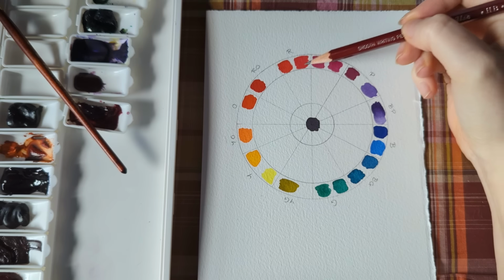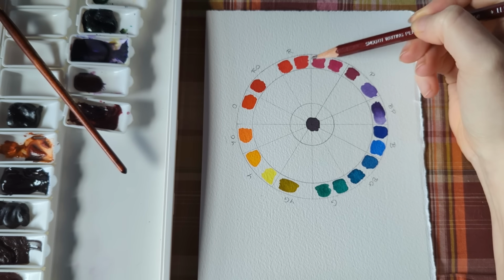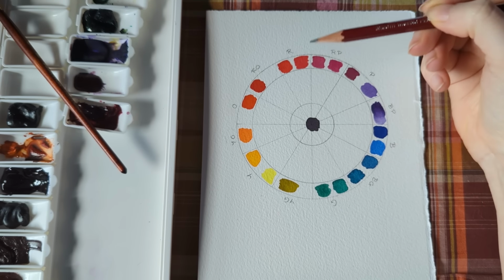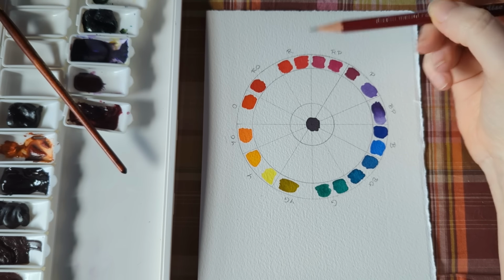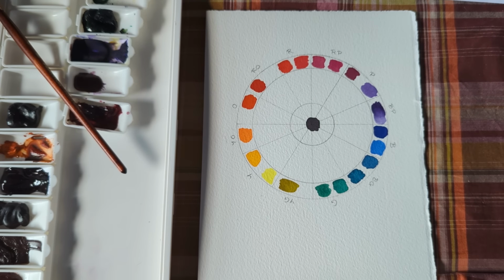We can only reach the most saturated colour based on the most saturated pigment we have for that colour. So along the edge of this chart here, I have the most saturated pigments of each colour from my watercolour collection.